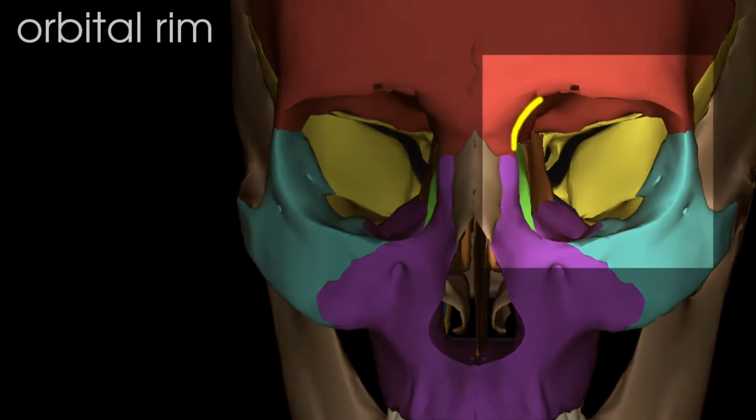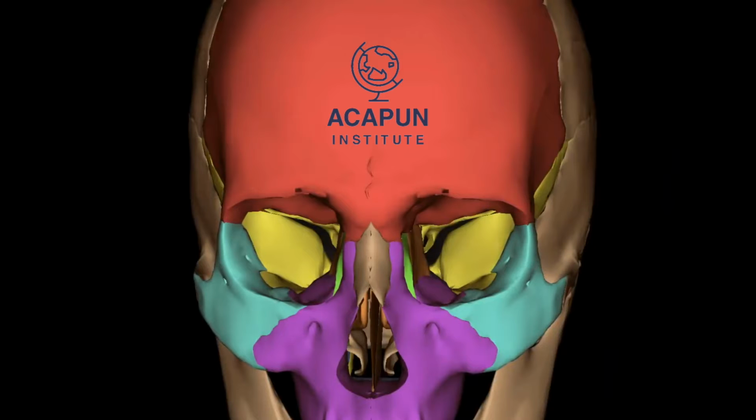Starting superiorly, you can see this border formed by the frontal bone. The medial border is formed by the frontal process of the maxilla. The inferior border is formed by the zygomatic process of the maxilla and the zygomatic bone. The lateral border is formed by the frontal process of the zygomatic bone and the zygomatic process of the frontal bone. Now let's take a look at the other components of the bony orbit.